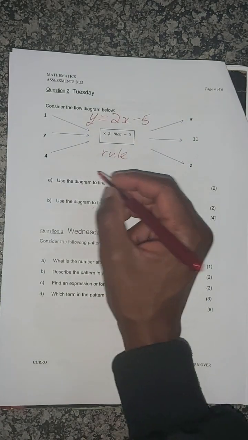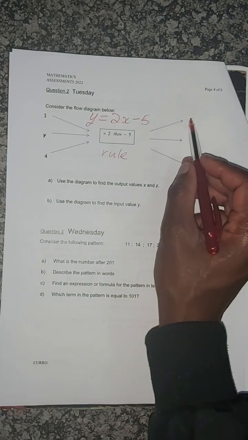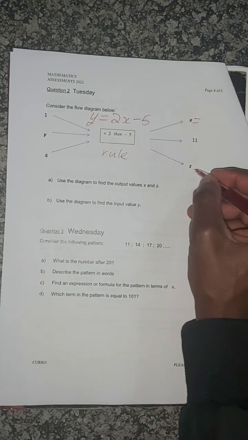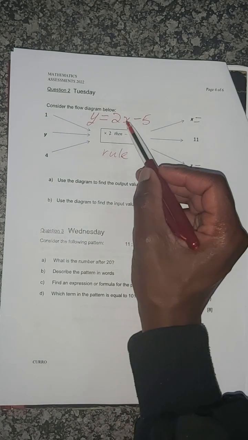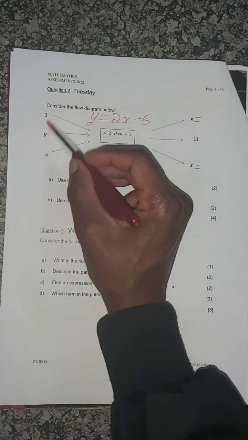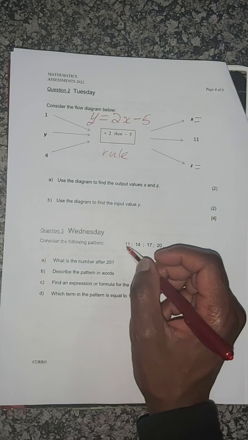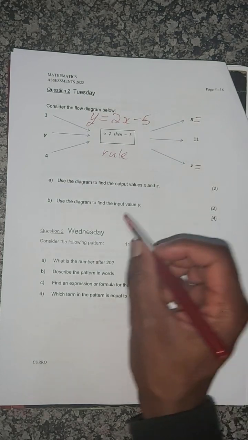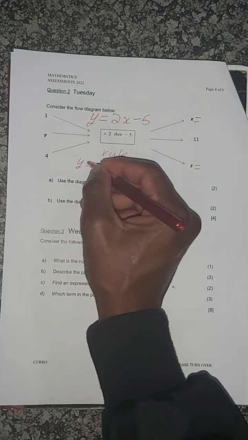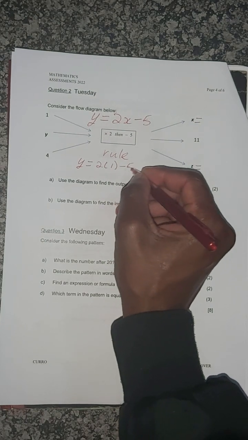All right, let's use our rule. We are looking for which values? We are looking for the x and the z. We know that the x represents these values that are here, and the y represents these values that are here. So where we see x, we'll substitute with this 1 and this 4 in order to get these two values. Let's do that. So I'll have y is equal to 2 in brackets. I'm looking for this x, so I'll use this input 1, then subtract by 5.